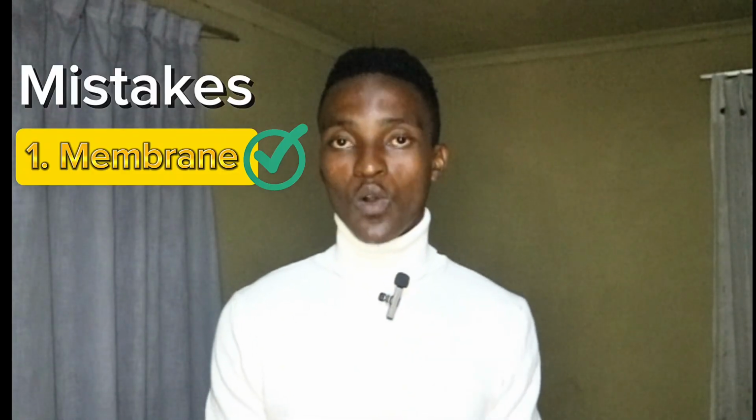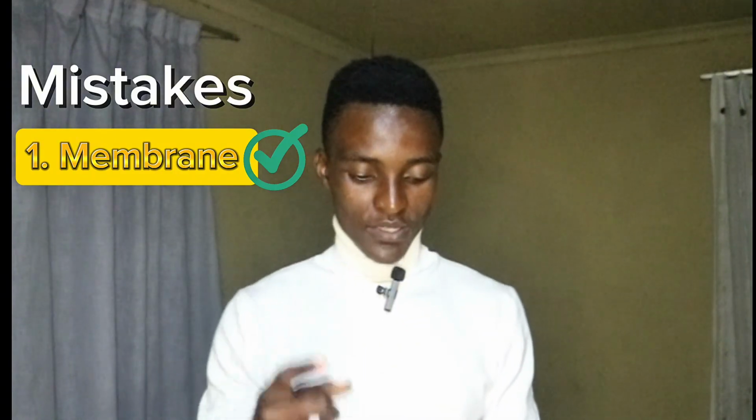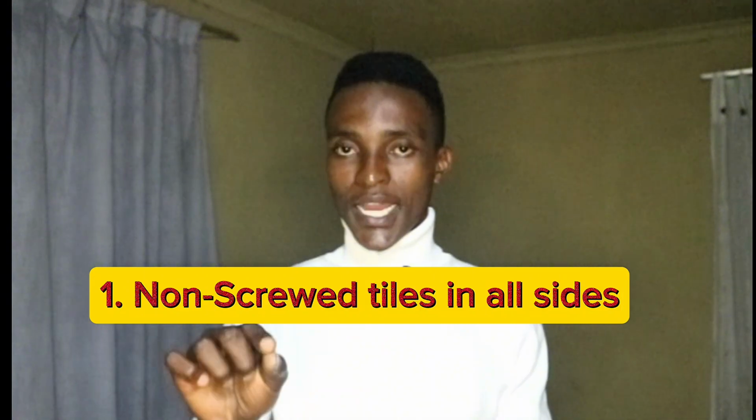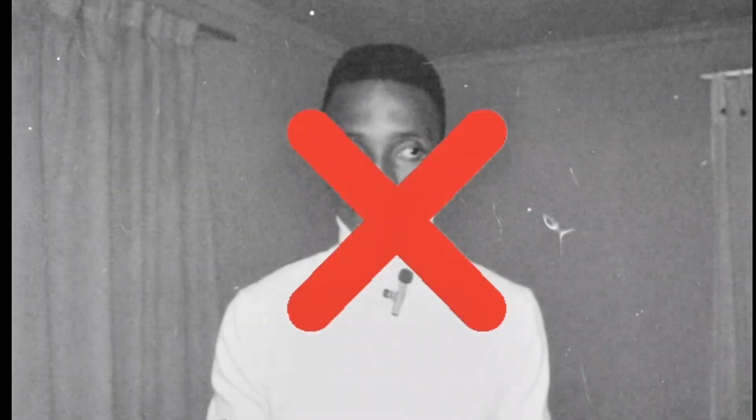Now let's go to major mistake number 2 to avoid, right? This is based on tiling, the roof tiles. The mistake that you should avoid is non-screwed tiles on all sides, okay? The fact is, you should screw every tile around your house, right? Like in the bottom line, in the sides, you should screw all those. Make sure that they are screwed.